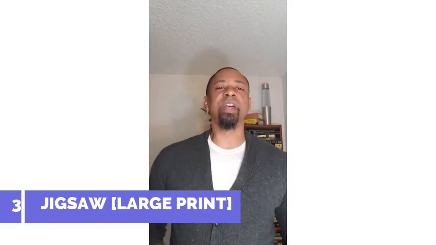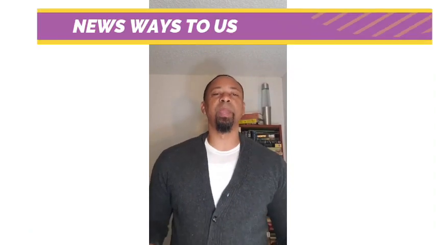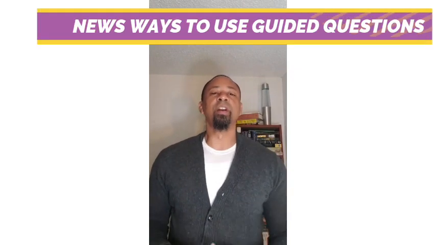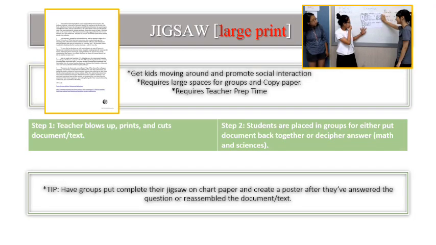Now, number 3, jigsaw. Everybody likes a jigsaw, and they cut little things up and put them on the paper and it looks fine, and they put it up on the wall for parents to come in and see it. I'm suggesting having a jigsaw large print. You blow up the questions, blow up the multiple choice question even, whatever you need them to pay attention to, or the passage. Make it larger, cut them up, and then give them to different kids. Give them so the whole class is working on this jigsaw.